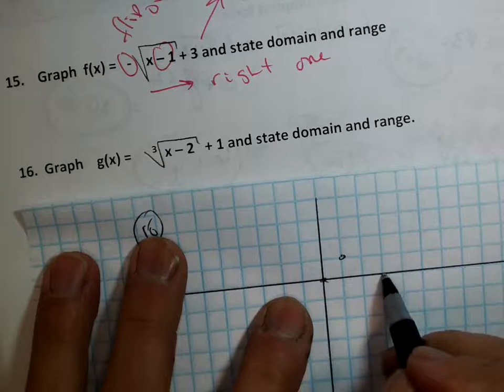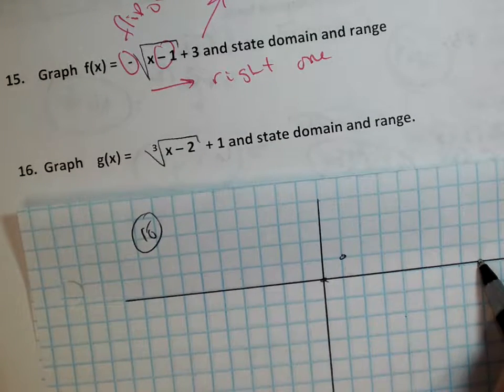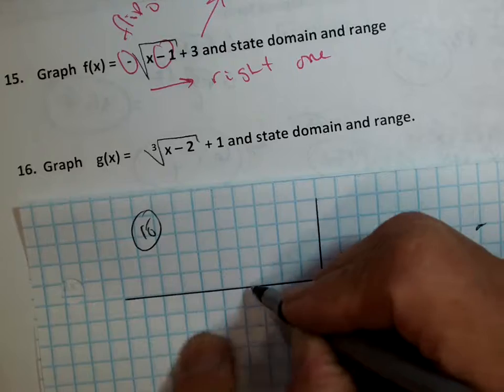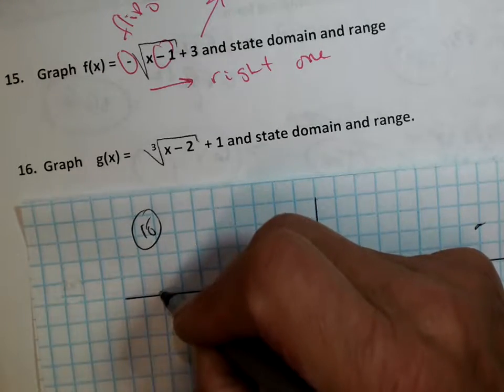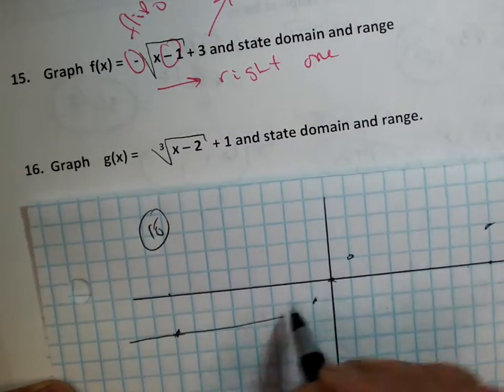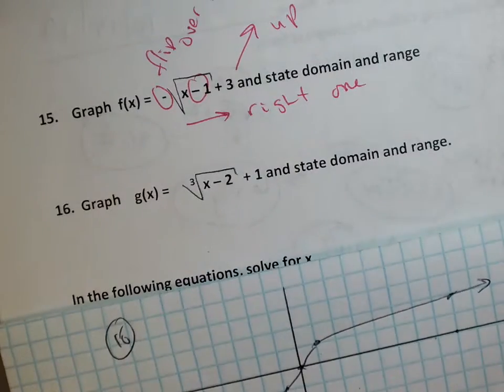So the cube looks like this. 1, 2, 3, 4, 5, 6, 7, 8. I went over 8. 1 over 8, what's the cube root of 8? 2. I'm going to go 1, 2, 3, 4, 5, 6, 7, 8. Negative 8, because the cube root of negative 8 is negative 2. Okay, there it is.